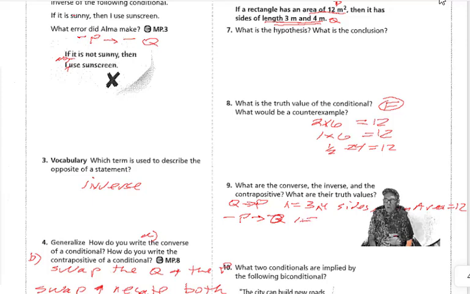Now the inverse is, if not area of 12, then not 3 and 4. So if not 12 area, then sides not 3 and 4. 3 and 4 would make it 12, so that makes that a true statement actually. If 3 and 4 are sides and area is 12, that makes that a true statement.